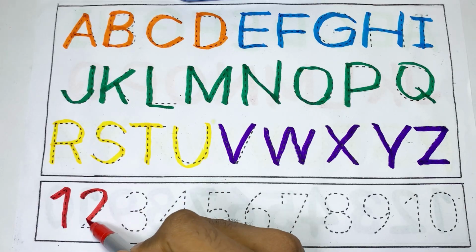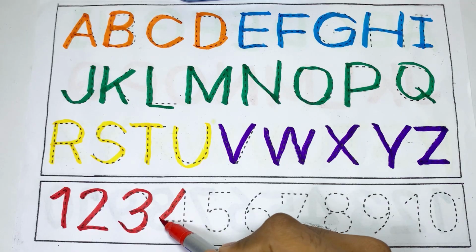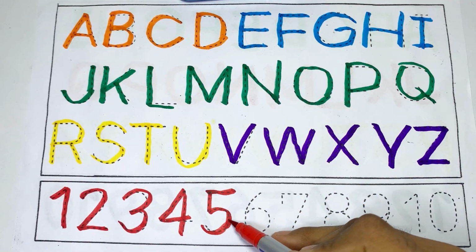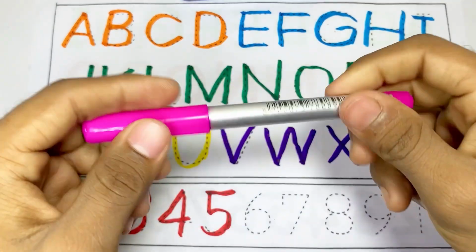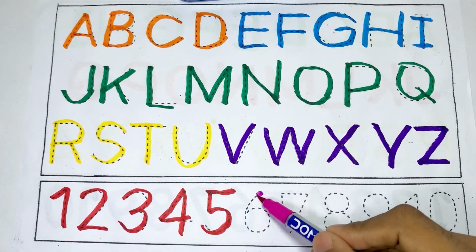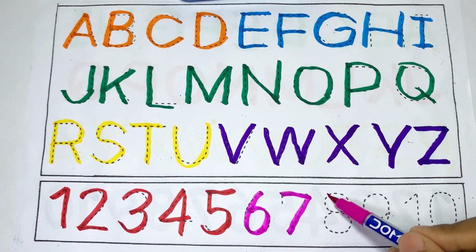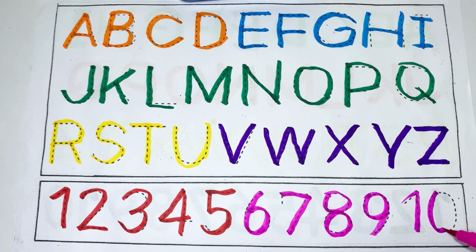1, 2, 3, 4, 5. It's now you draw 6 and use green color. 6, 7, 8, 9, and 10.